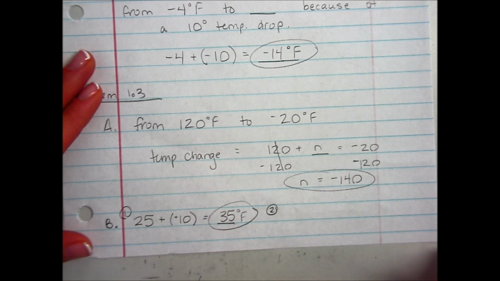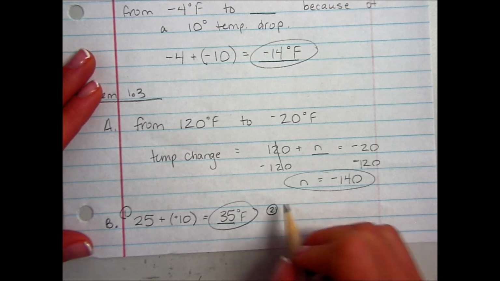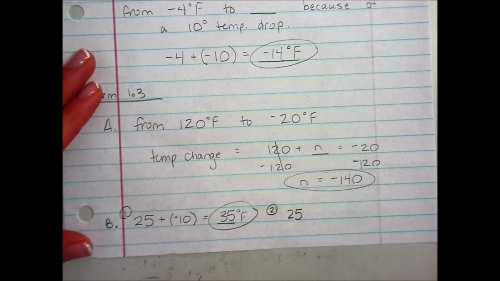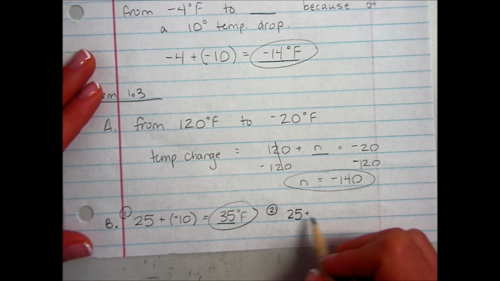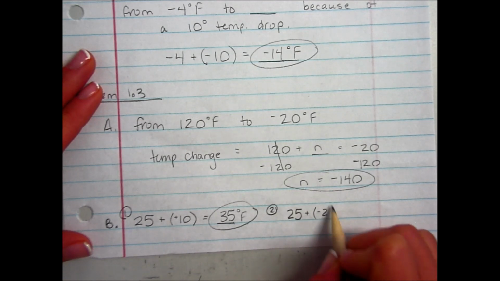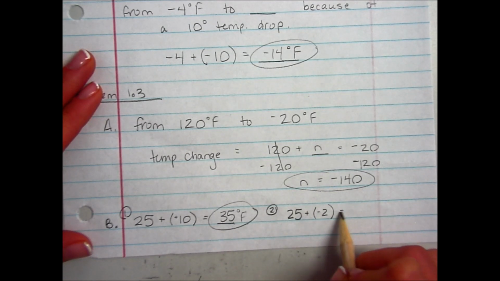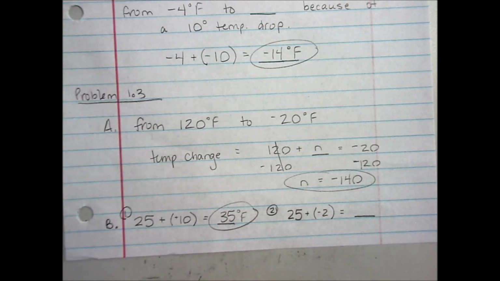Okay, on number 2, this time our change is going to be a -2. So we start at 25 degrees, plus we add our temperature change of -2. So then our new temperature. Talk with your group members about what you think our new temperature will be.